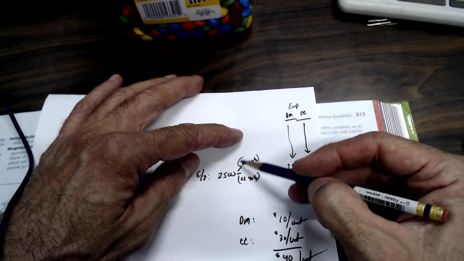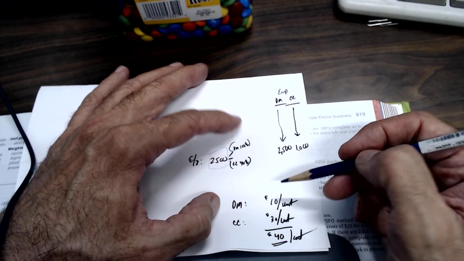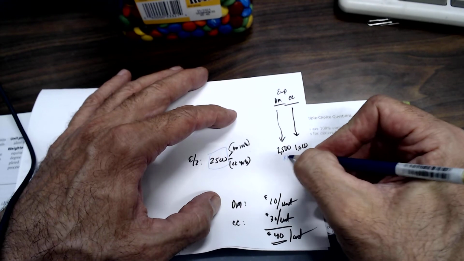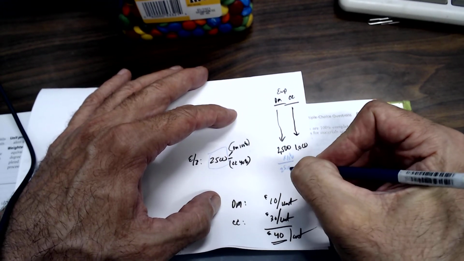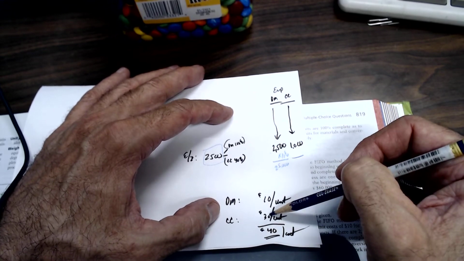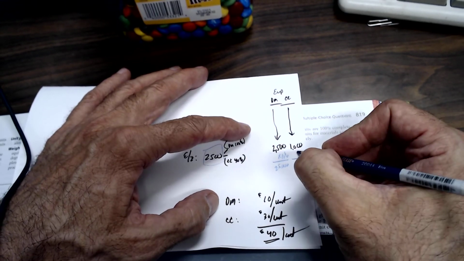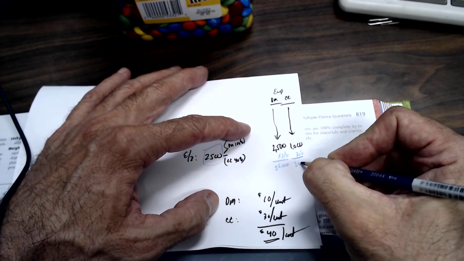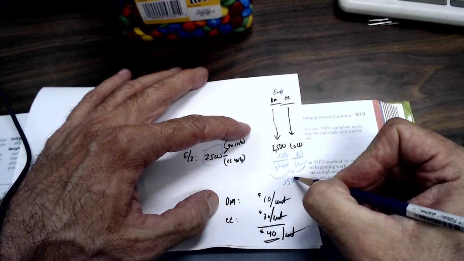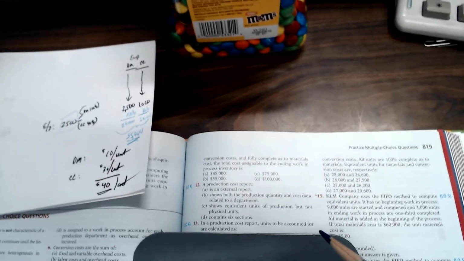So what cost should I assign to these 2,500 units then? Well, one whole unit has $10 of materials. These represent 2,500 units for materials. That's $25,000. And one whole unit has $30 of conversion costs. These 2,500 units represent 1,000 whole units. That's $30,000. So the total cost assigned is $55,000 to ending inventory. B.